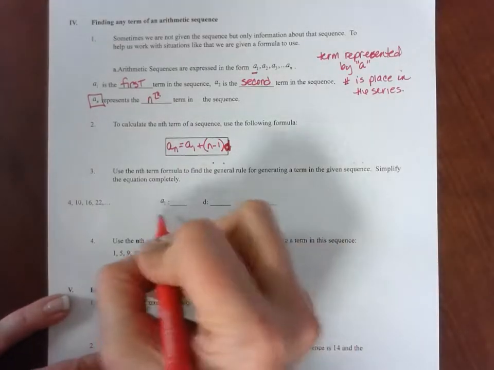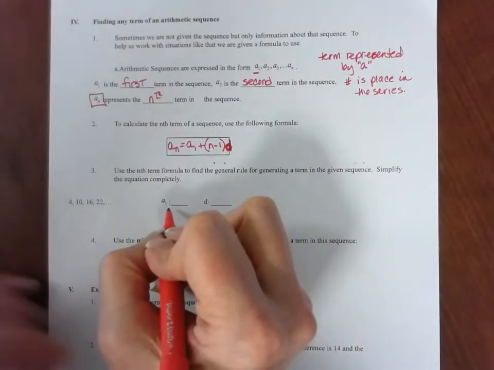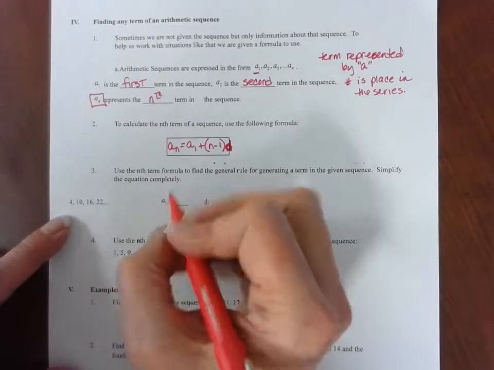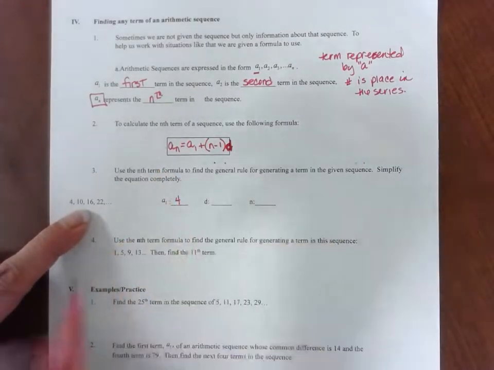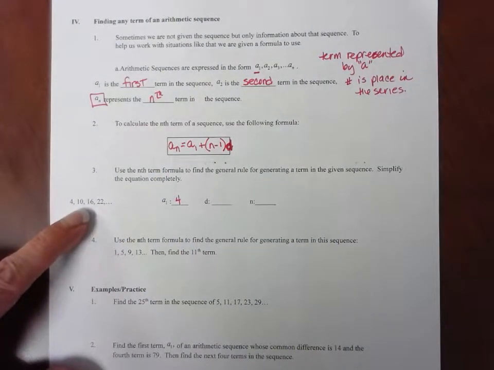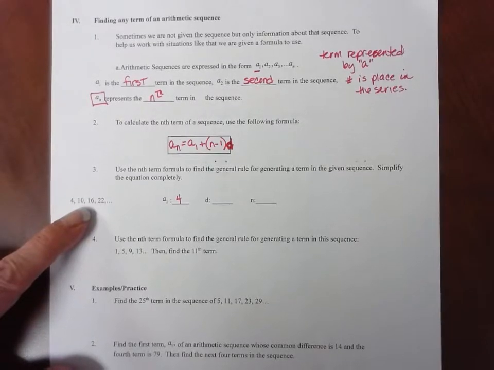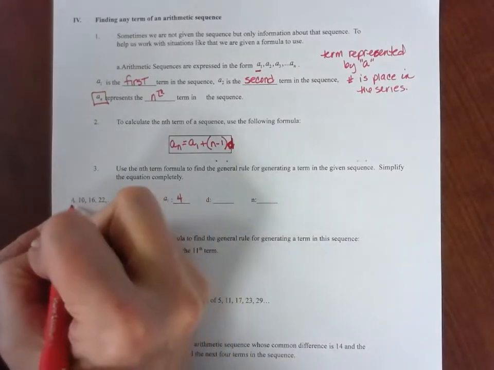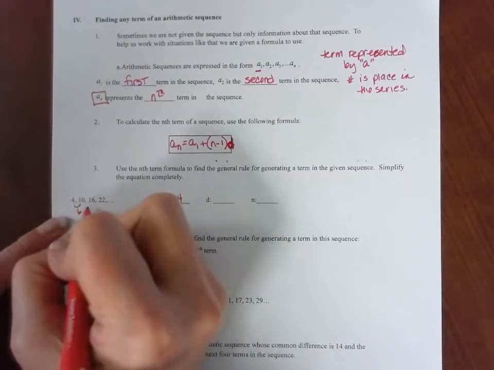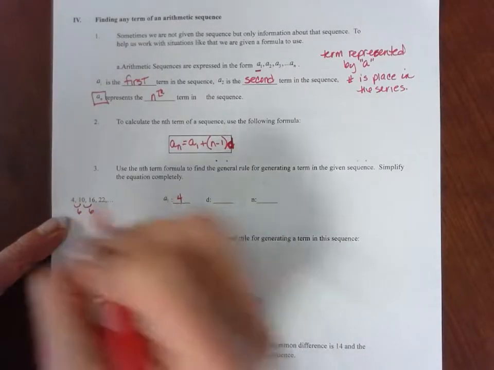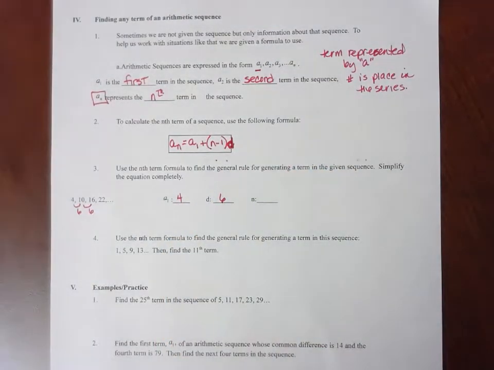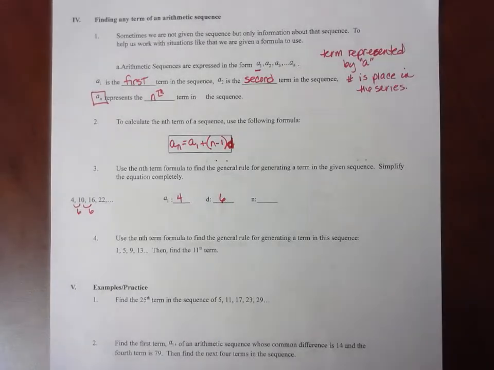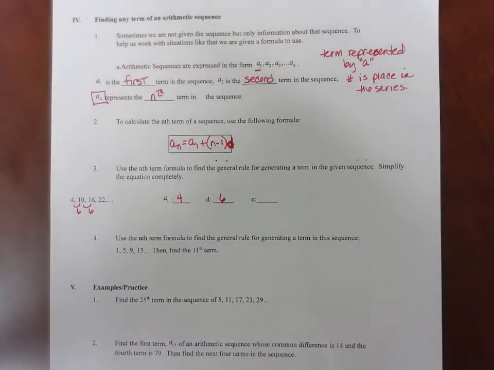Okay, so we need to find three things. We need to find A sub 1, which in this sequence is 4. Then we need to find the common difference. Well, 10 minus 4 gives me 6. 16 minus 10 gives me 6. So my common difference is going to be 6. Okay, are we good on that?